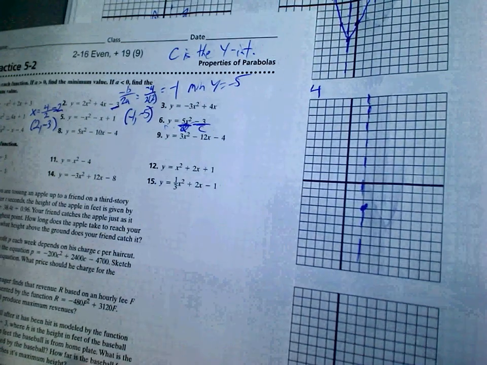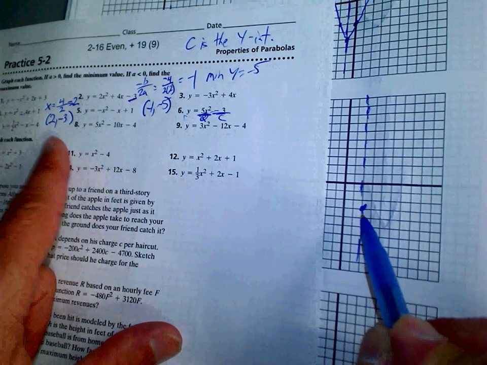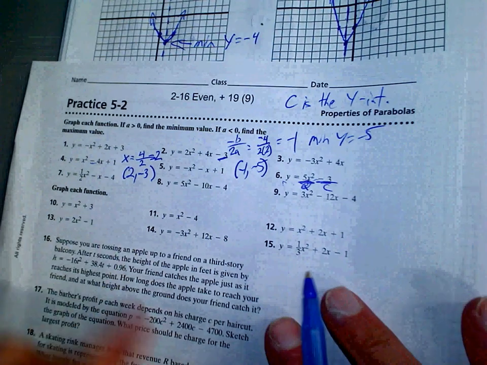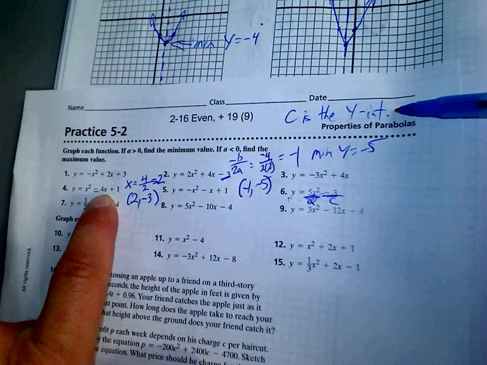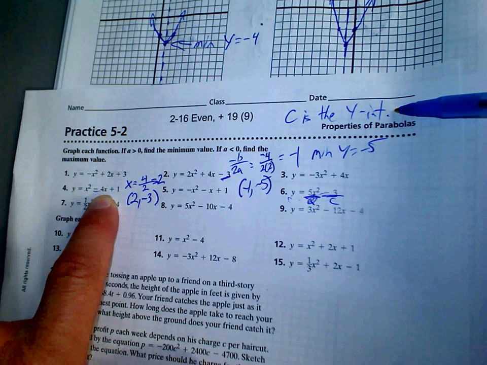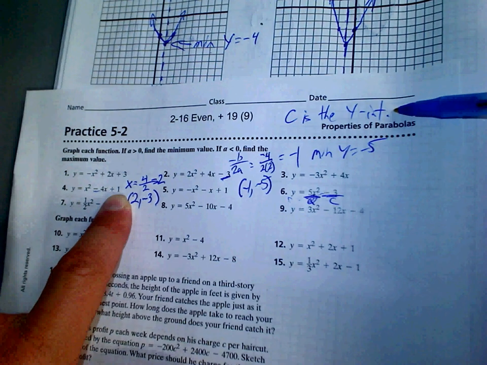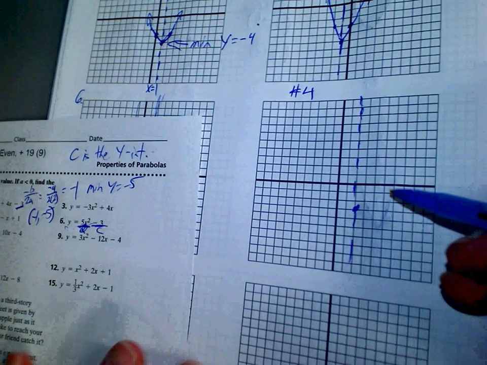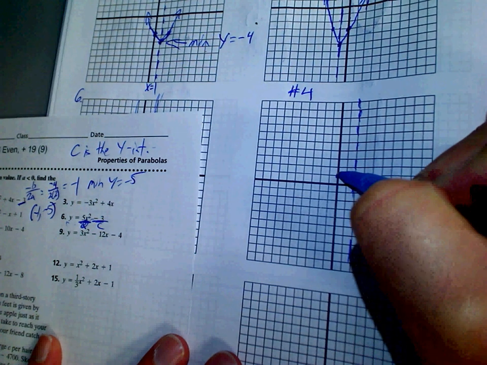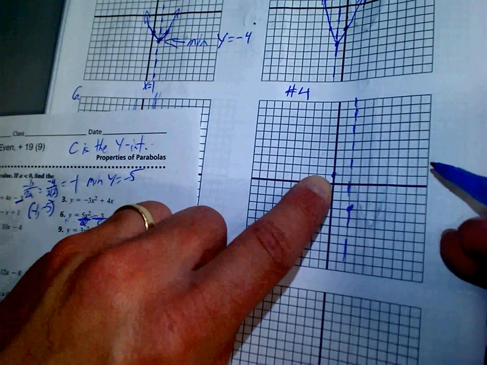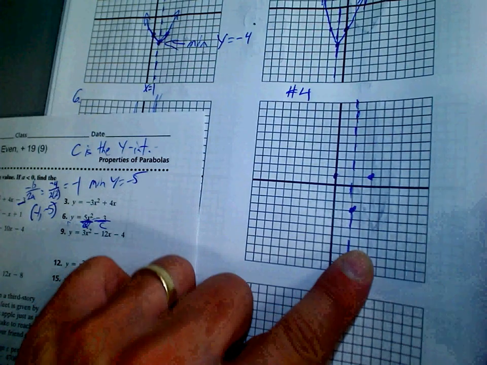So I've got 2, -3 as my vertex. What is another easy point I can grab off of number 4? 1. 1 is the intercept. All right. Nice. So I come over here and I'll say this parabola would open up and touch the y-axis right there at 1. And there would be a point that corresponds to it directly across, right there.